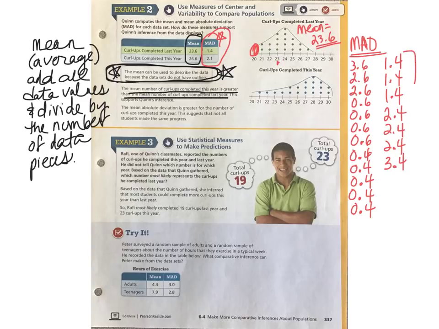Now, if you add all these numbers up and then divide by 20, because there are 20 numbers in that data set, we should get an average of 1 4/10. That tells us how close together those data values are. The smaller the mean absolute deviation, the closer all of those values are to the average of the entire data set.